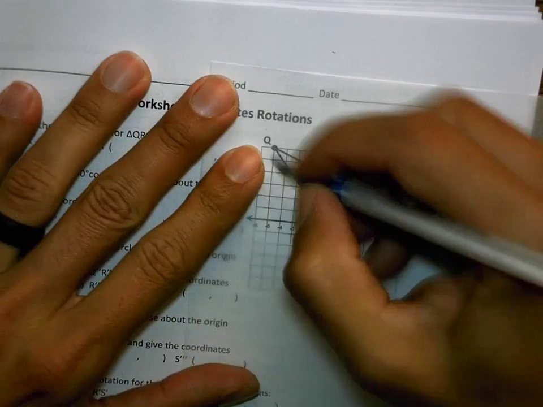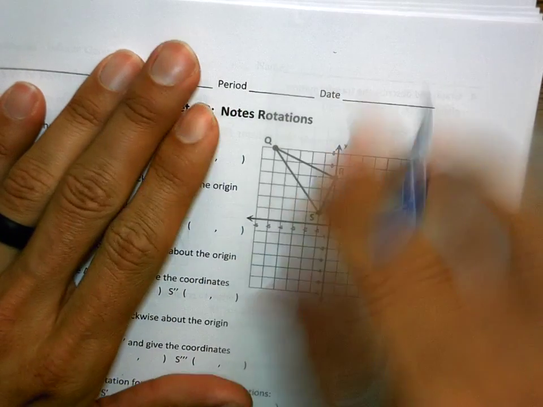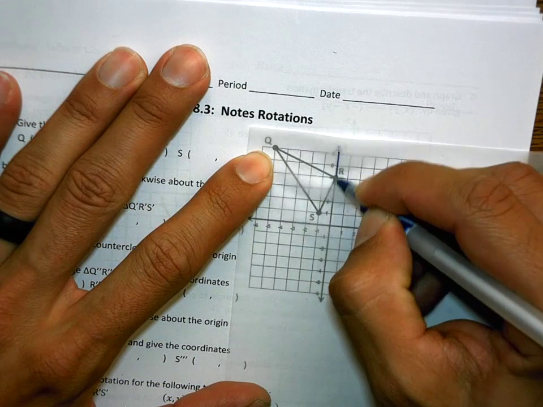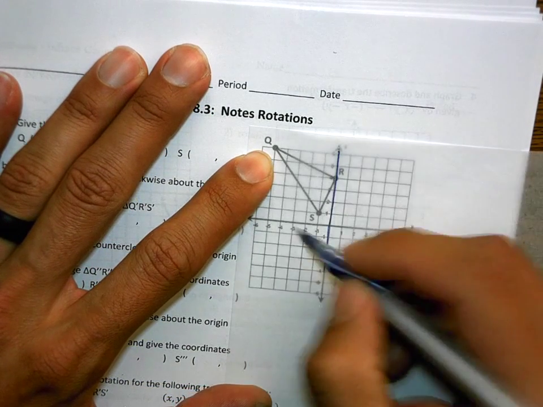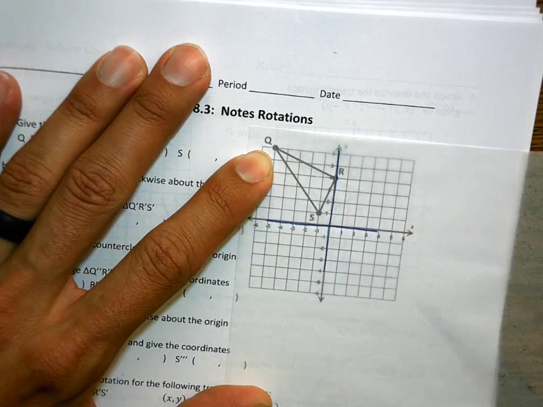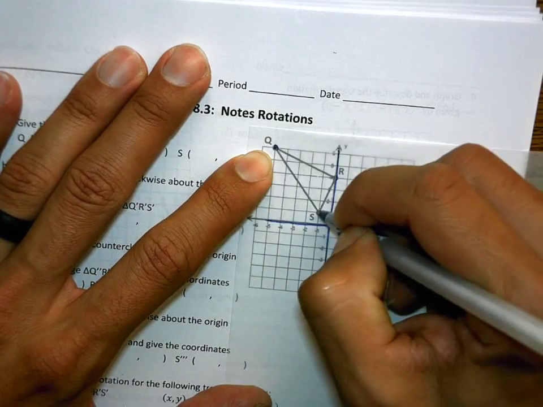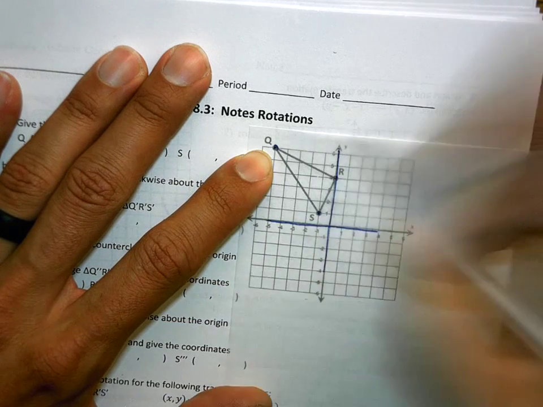We're going to trace the object, and I'm going to recommend you take your patty paper, because you're going to do more than one here. We trace everything, the axes, just like that. See how I trace the axes, and then I trace my points, and be as accurate as you can be.